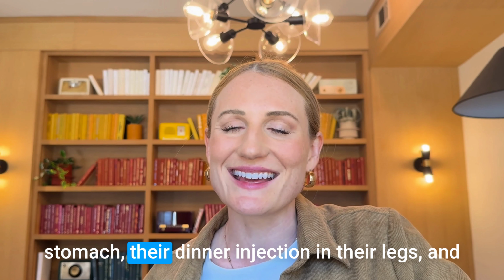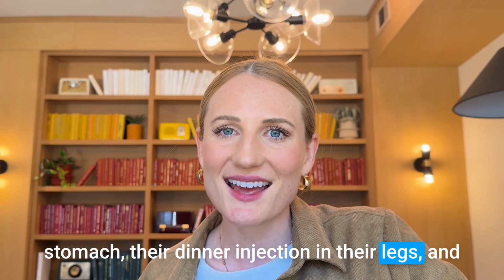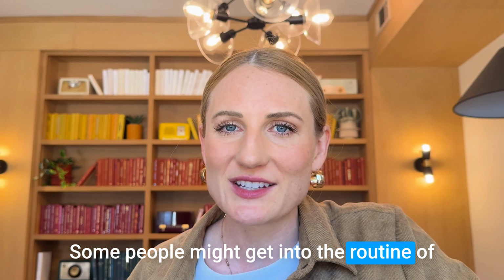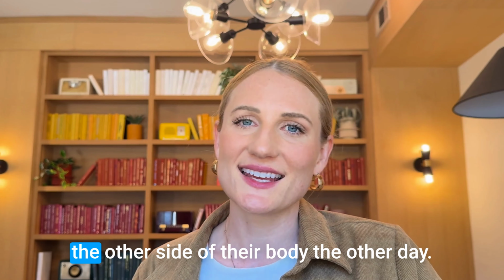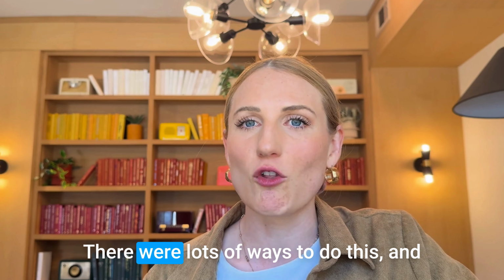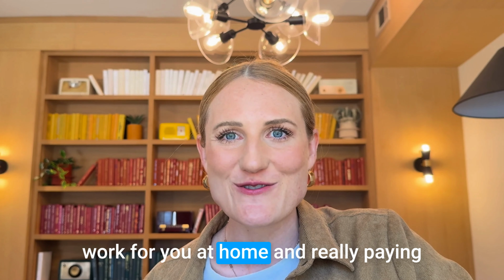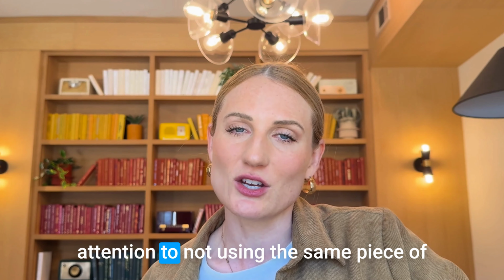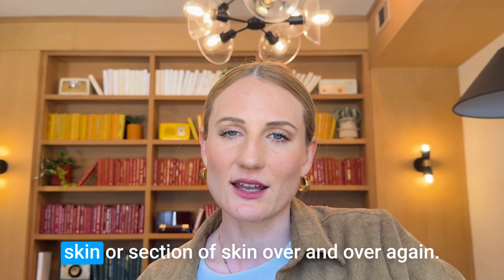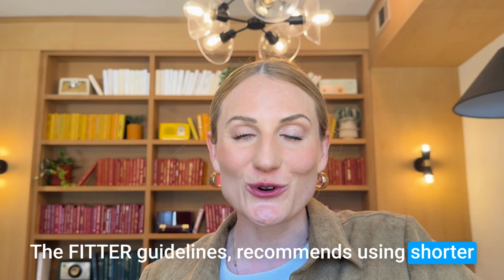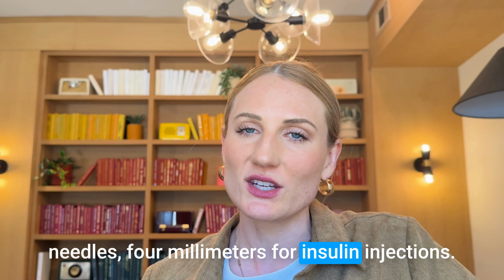Some people might want to do their breakfast injection in their arms, their lunch injection in their stomach, their dinner injection in their legs, and their long-acting insulin injection in their glutes. Some people might get into the routine of doing one side of their body one day and the other side of their body the other day. There are lots of ways to do this, and it's really just figuring out what's going to work for you at home and really paying attention to not using the same piece of skin or section of skin over and over again. The FITTER guidelines recommend using shorter needles, 4 millimeters, for insulin injections.